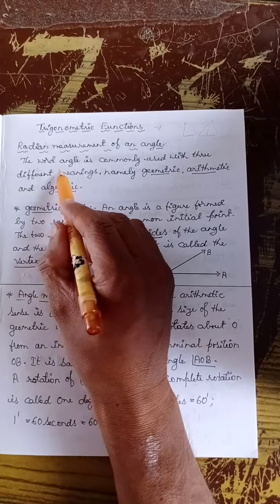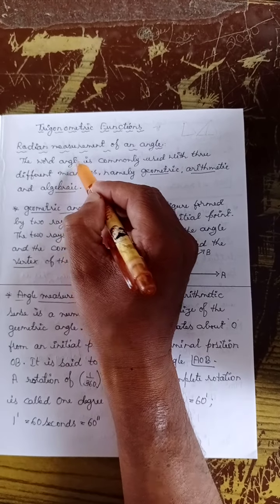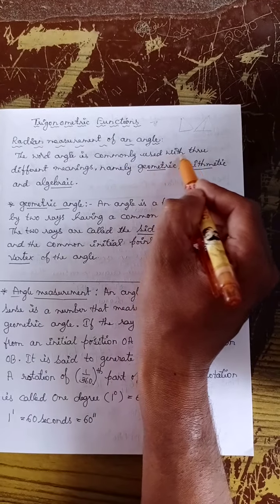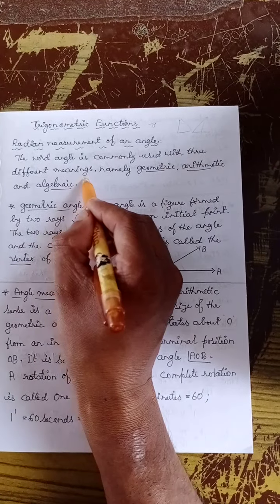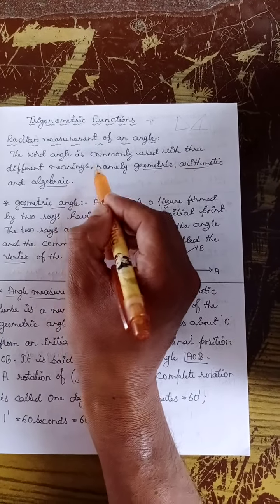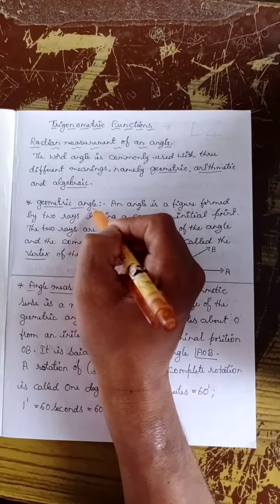We can see here the word angle. First, the important thing is the angle. What is an angle? The word angle is commonly used with 3 different meanings, namely geometric angle, arithmetic and algebraic. So what is a geometric angle?